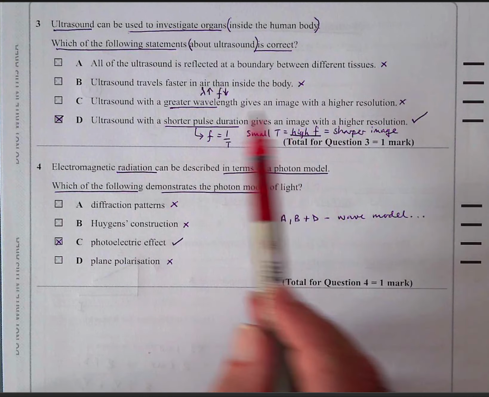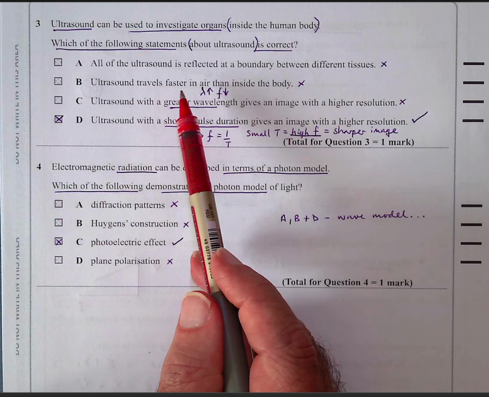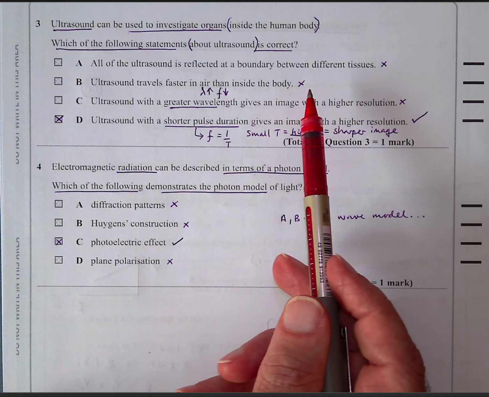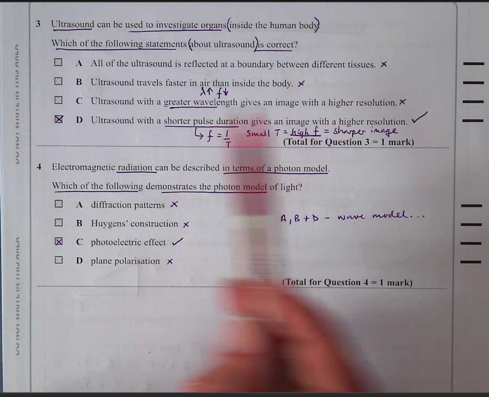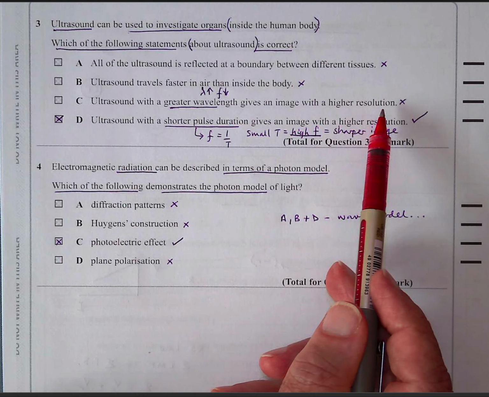Ultrasound travels faster in air than inside the body. That's wrong because sound travels faster in a denser medium. It's not like light. And the answer, the third one, is ultrasound with a greater wavelength gives an image with a higher resolution.